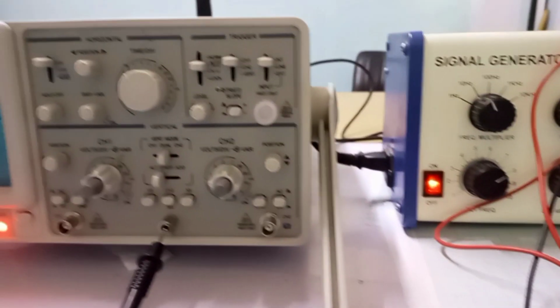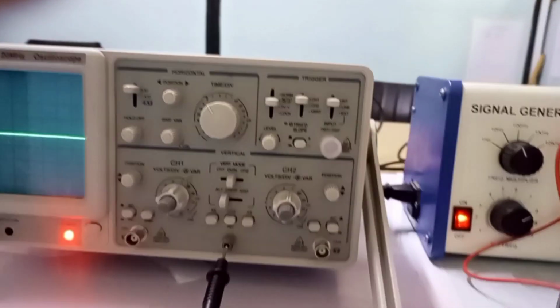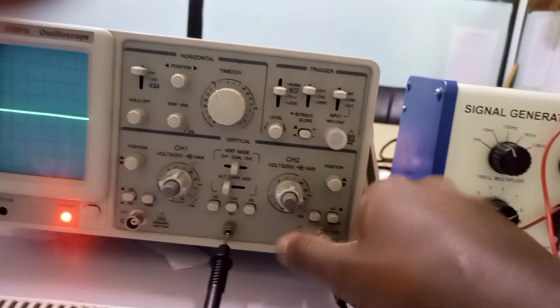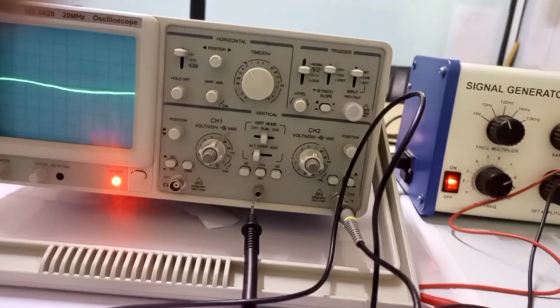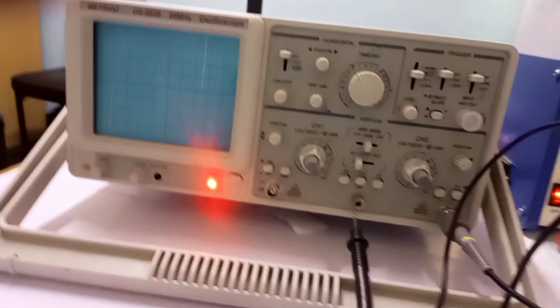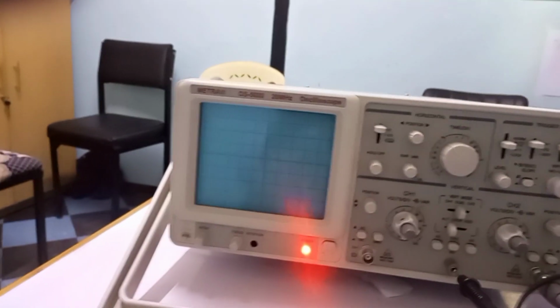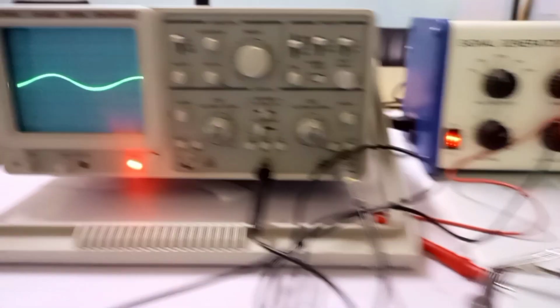So we have to choose the frequency we are using. We have two sections, channel 1 and channel 2. We can opt to use channel 2 and then stick to the knobs for channel 2, that is on the right hand side of the CRO, or on the left, either way. So when you've done the connection, there is a display on the CRO of the wave of the input from the signal generator.